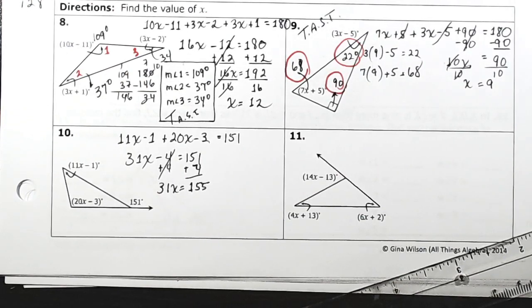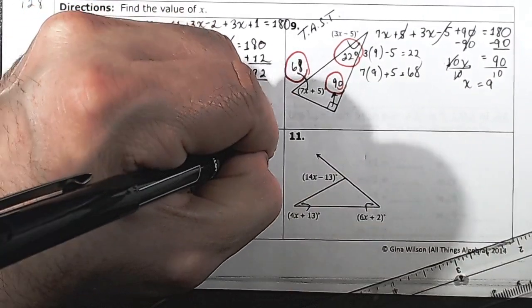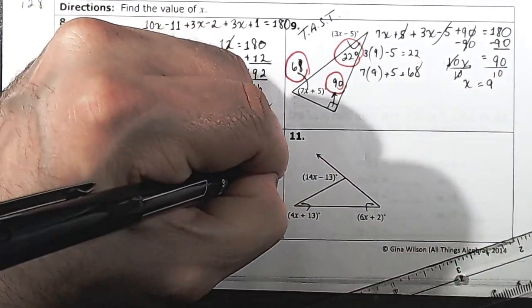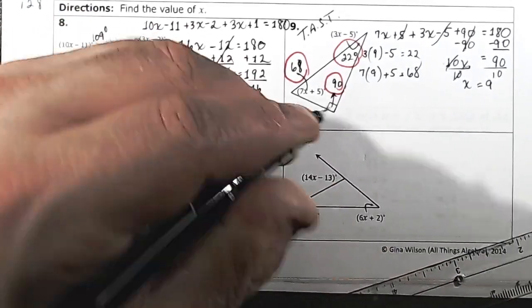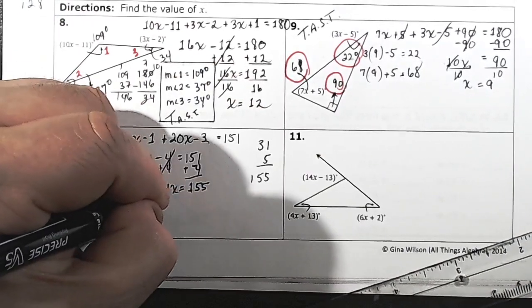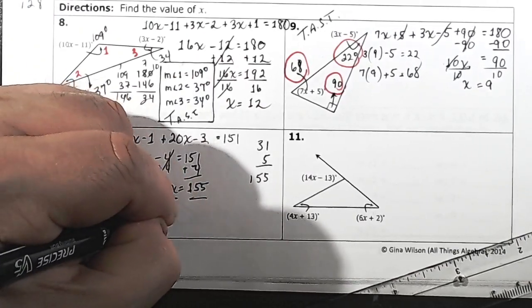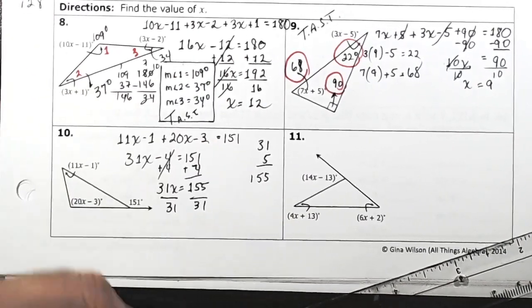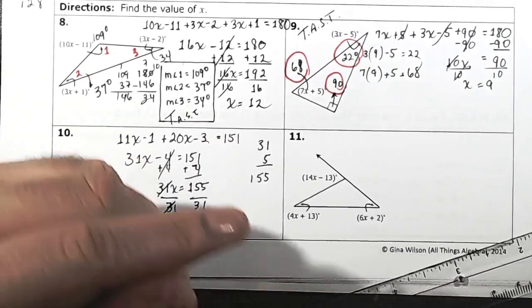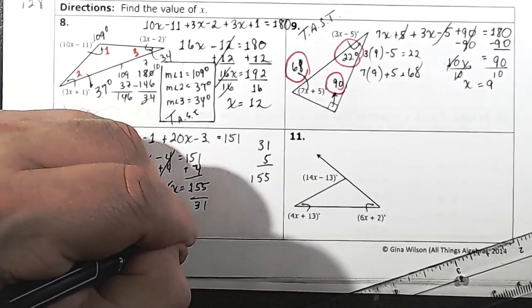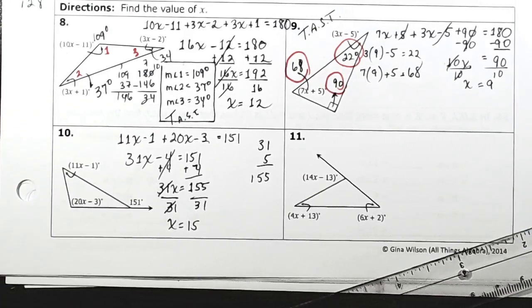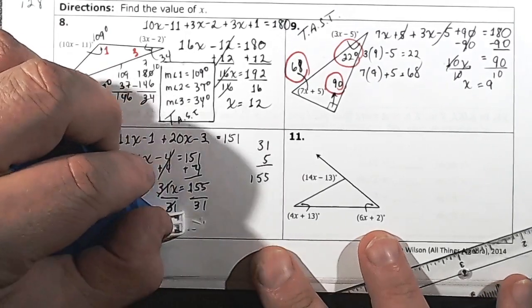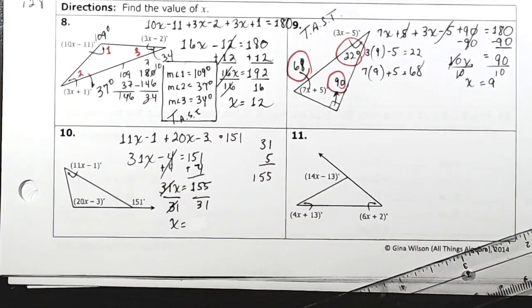And I can see right now that it's going to be 5. Because if you take 31 times 5, and then it's 155. So you divide both sides by 31. Just kind of did it in my head. X equals 155. Well, sorry. Got cocky there. X equals 5.